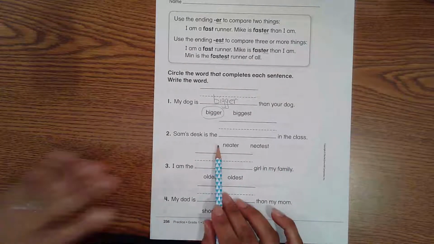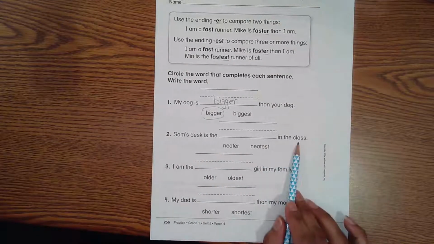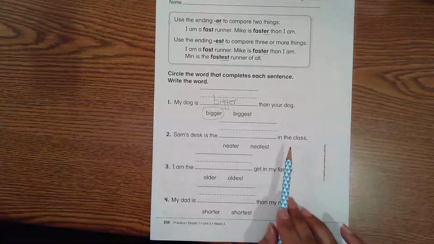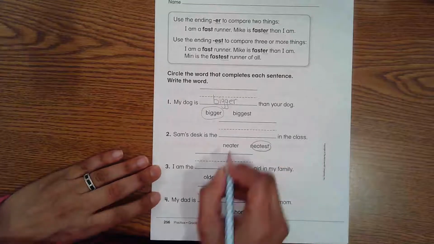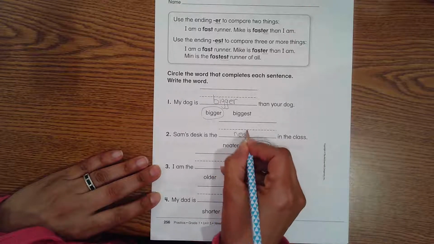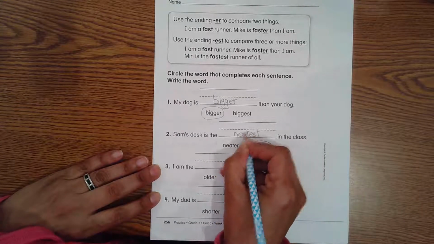All right. Sam's desk is the neater in the class, or Sam's desk is the neatest in the class. I'm comparing Sam's desk with all the desks in the class. So it's more than 3, so neatest will be the right choice, and I'm going to write it here. The neatest in the class.